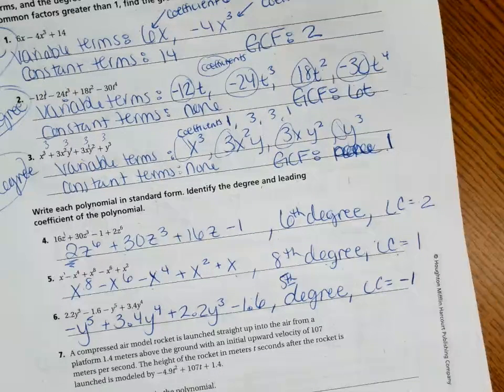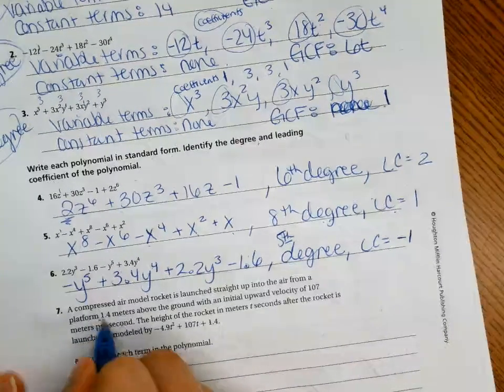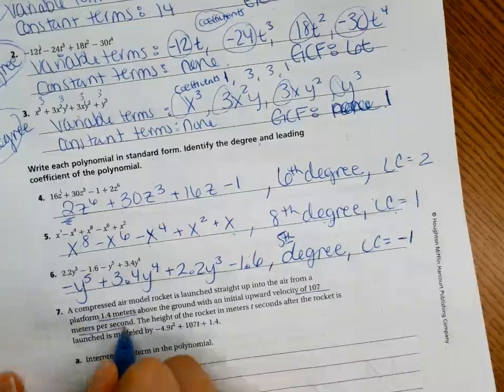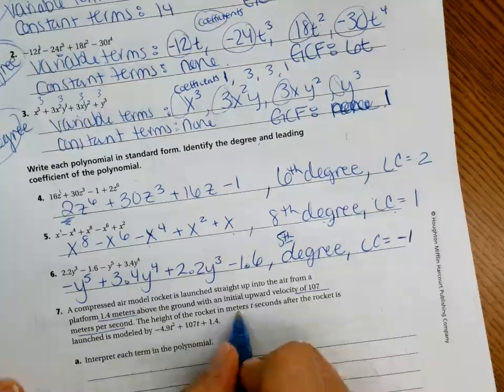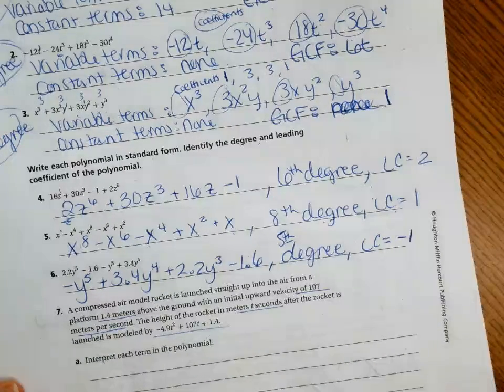A compressed air model rocket is launched straight up into the air from a platform of 1.4 meters above the ground with an initial upward velocity of 107 meters per second. The height of the rocket in meters t seconds after the rocket is launched is modeled by this. Interpret each term of the polynomial.